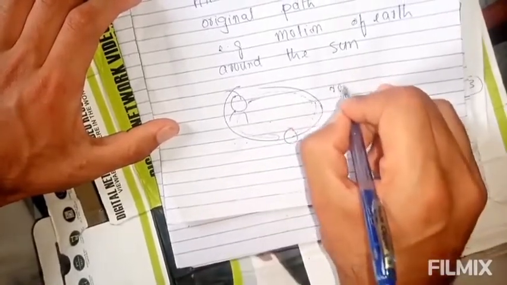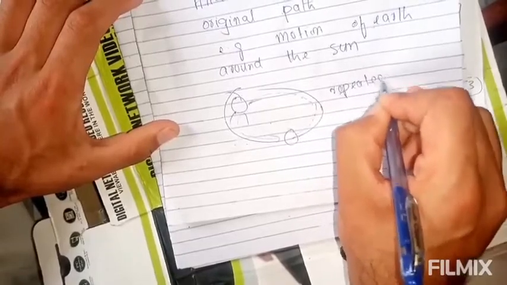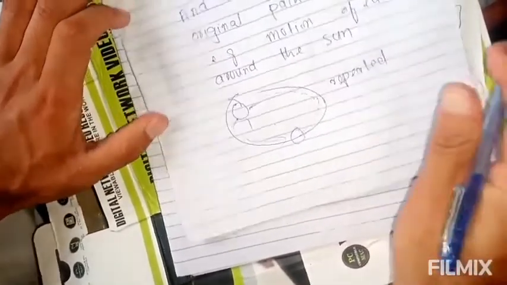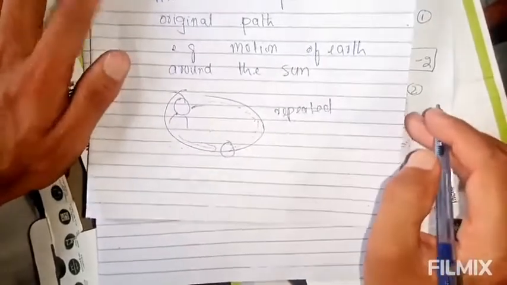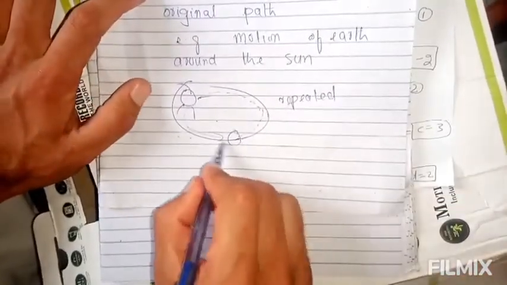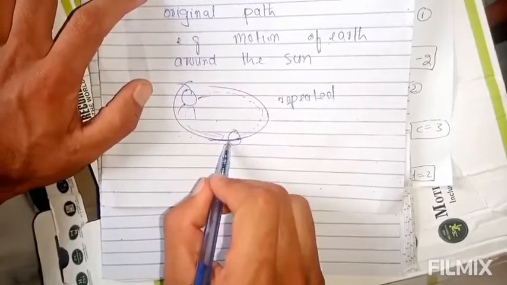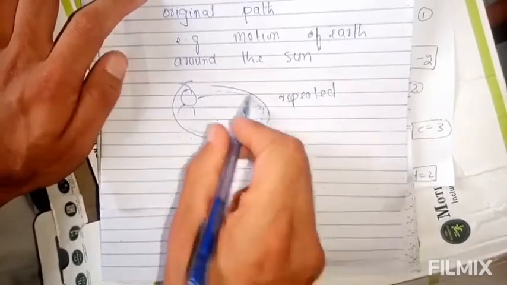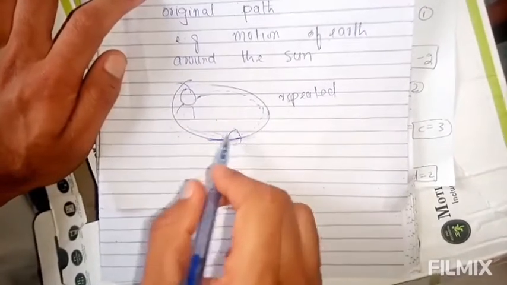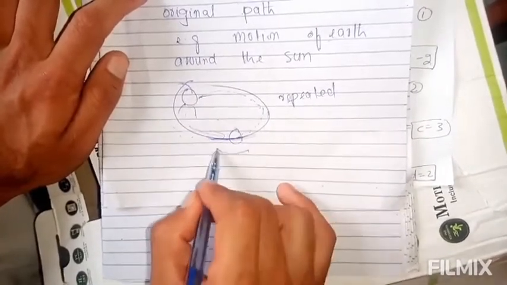It is repeated after a regular interval of time. And another thing, it never comes back to that point. It goes on a direct path and never comes back like this.